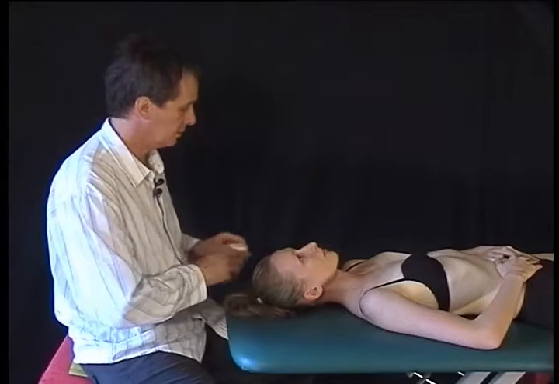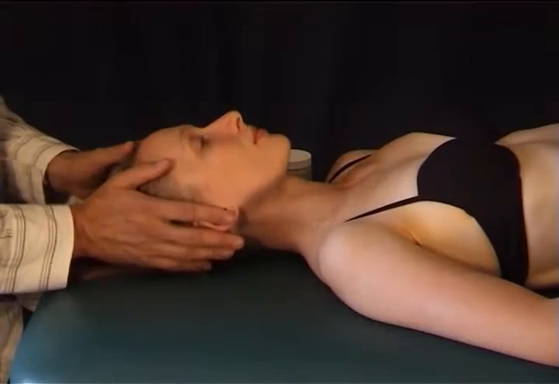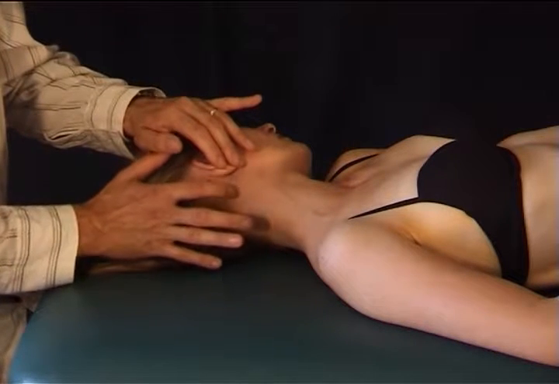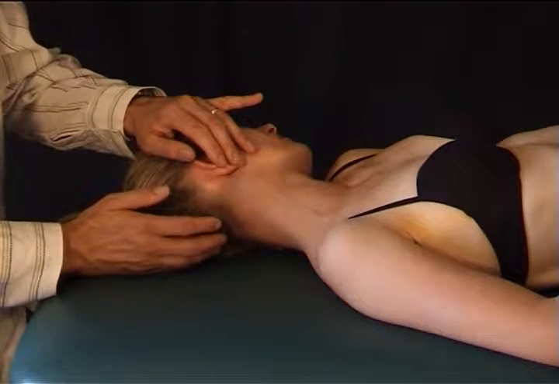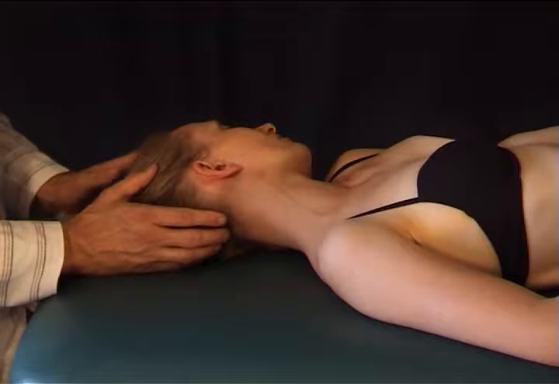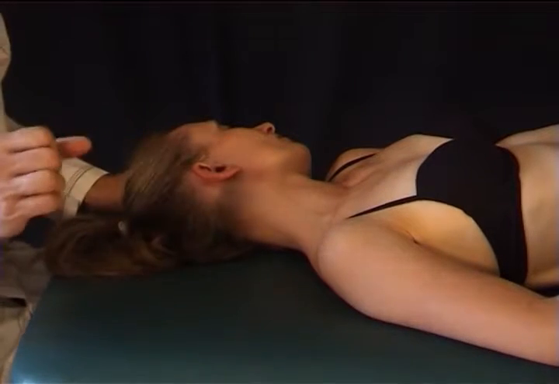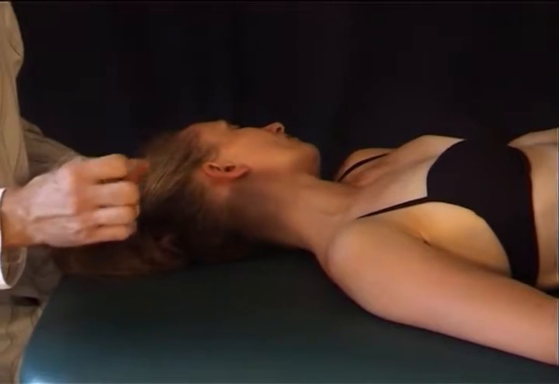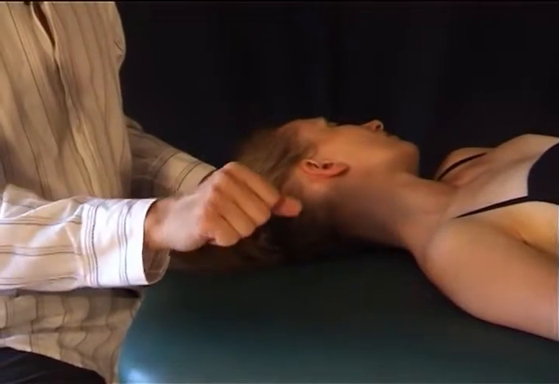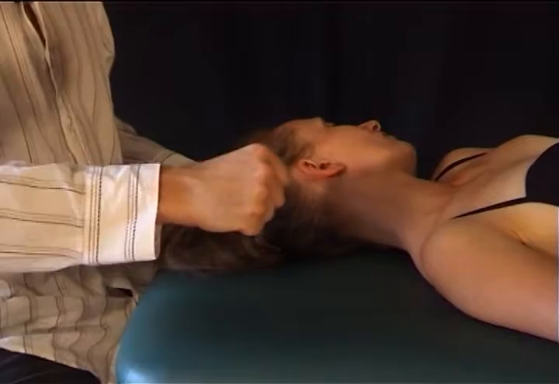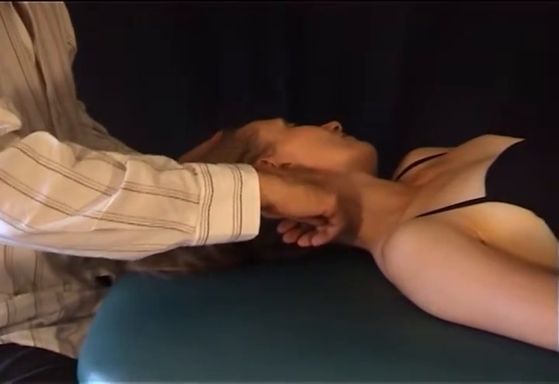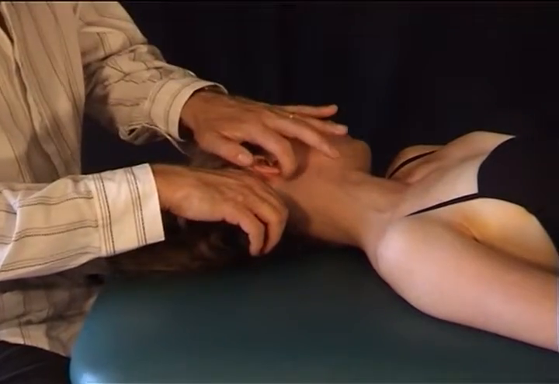So the first work that I'll do here is very broad, and it's this whole region from the mastoid process of the temporal bone along the mastoid bone, or mastoid process I should say, to the occiput, and it's done with a broad soft fist, and by soft fist I mean something like this rather than a more kind of martial idea, and the contact is made right up against the mastoid process.